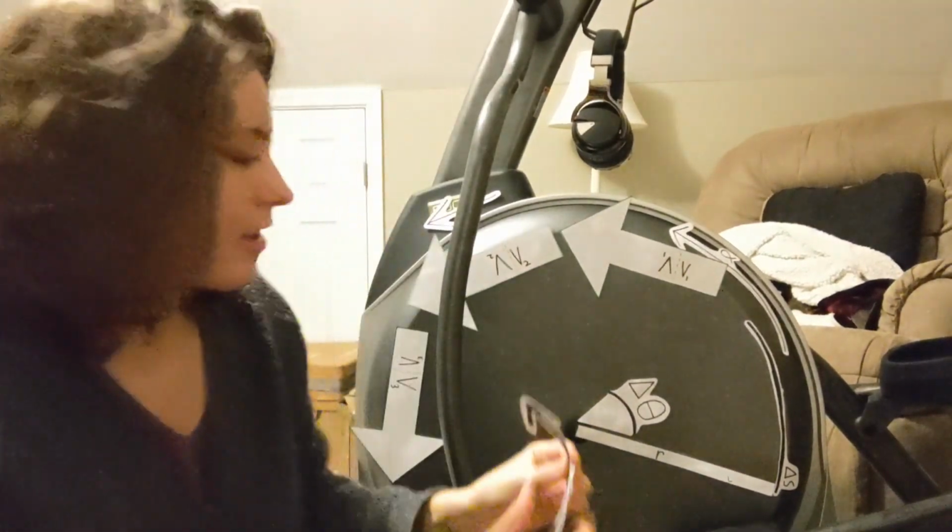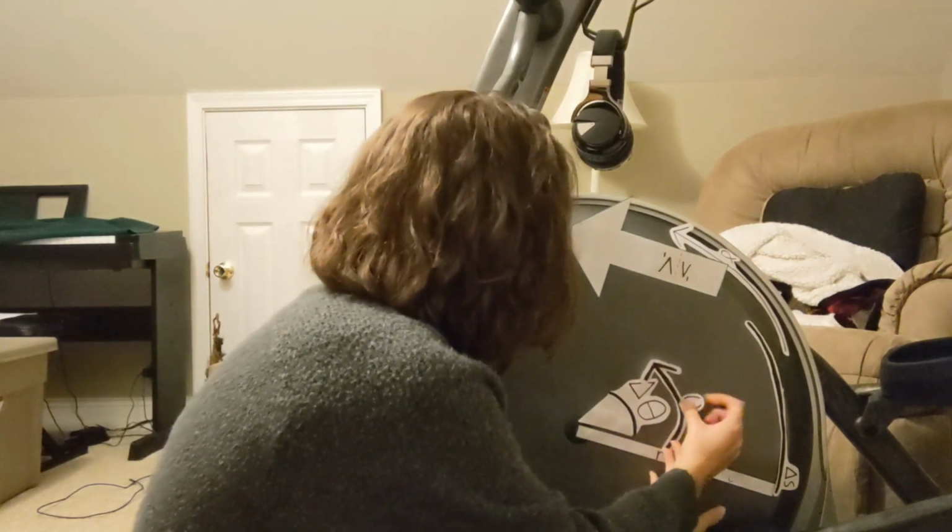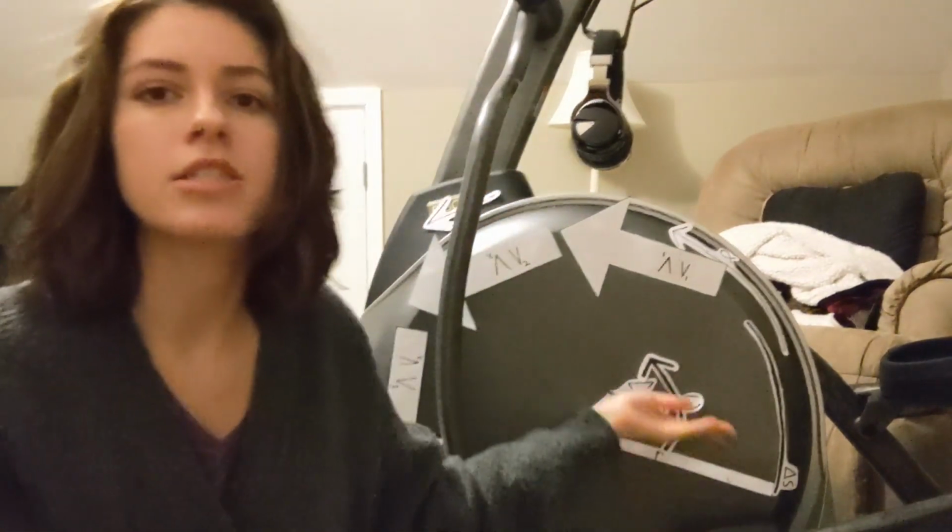Next up, we have our angular velocity. This bad boy goes right here, and it's spinning in this direction, which is counterclockwise, which means it's going in a positive direction. So positive angular velocity.